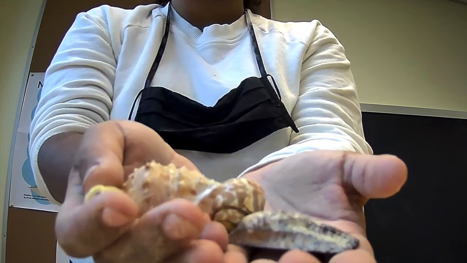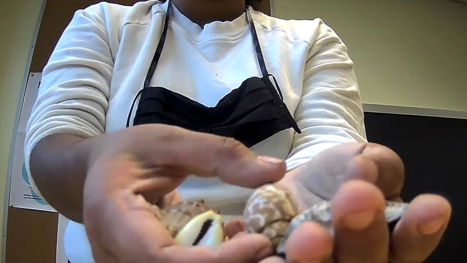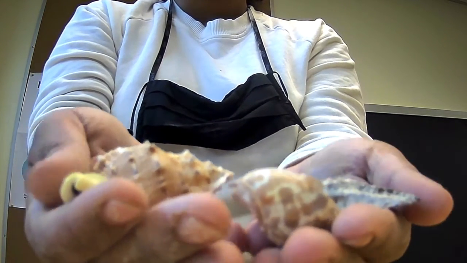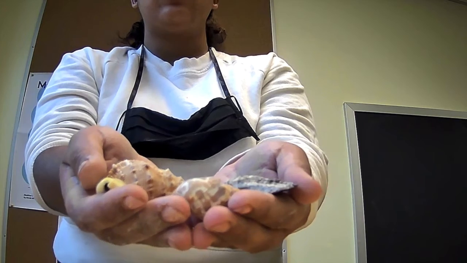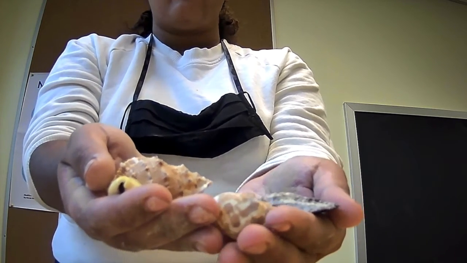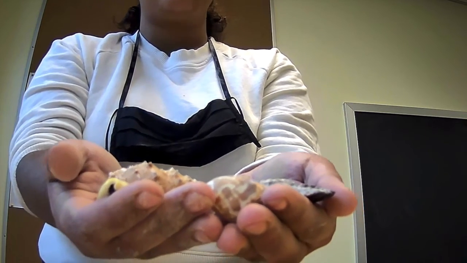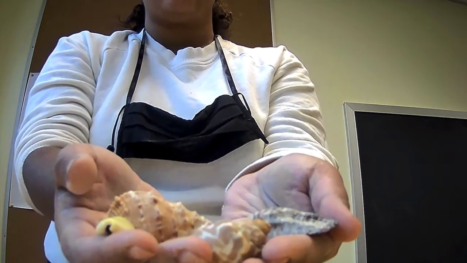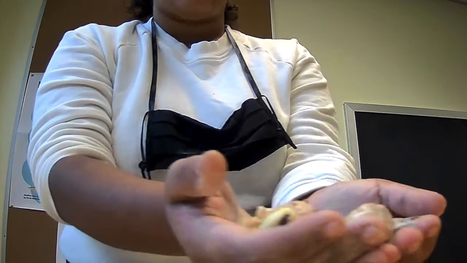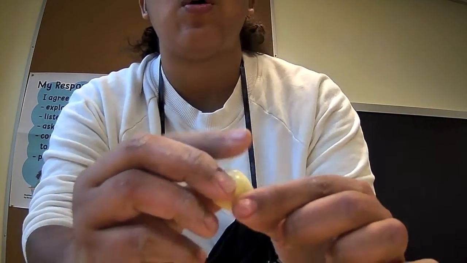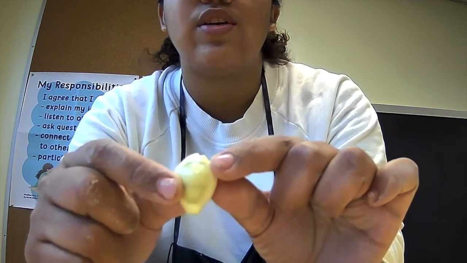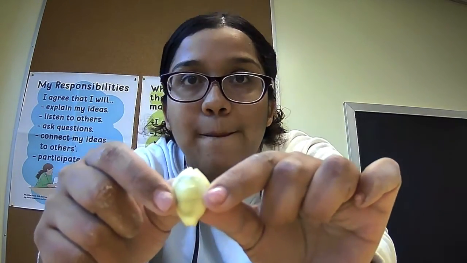They are different sizes, they are different colors, and they feel different. I'm going to show you them one by one, and we are going to write our observations in our notebook. I'm going to start with shell number 1. The observation for this shell goes in box number 1.